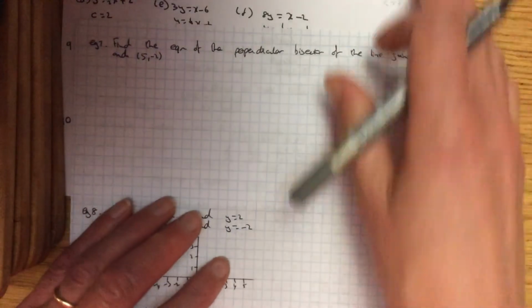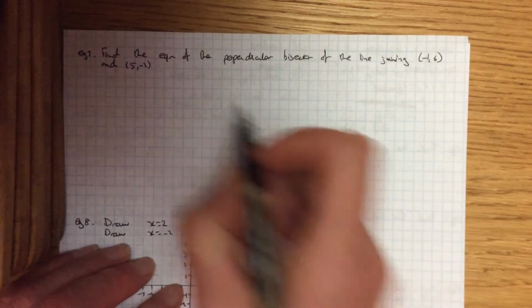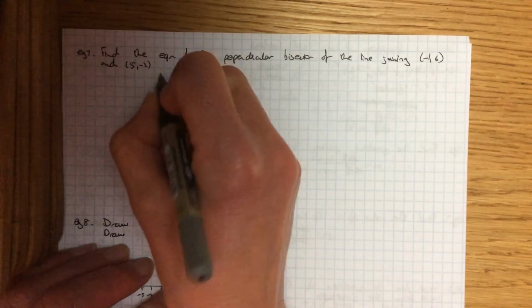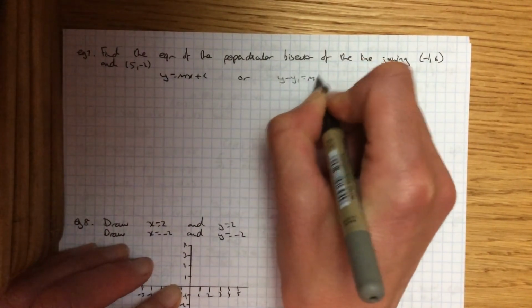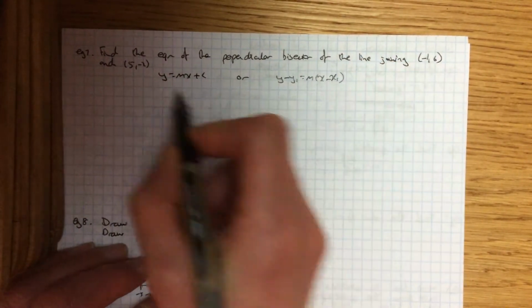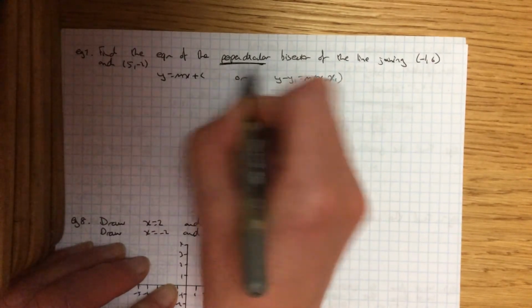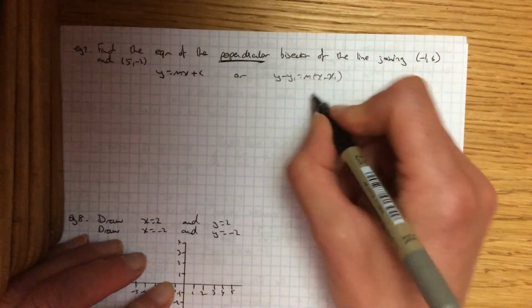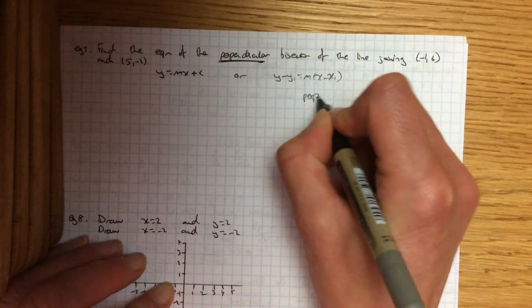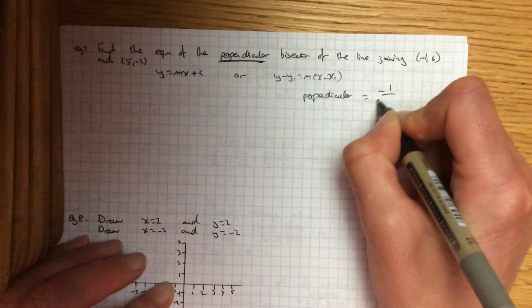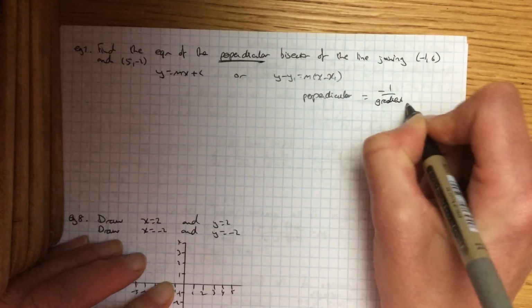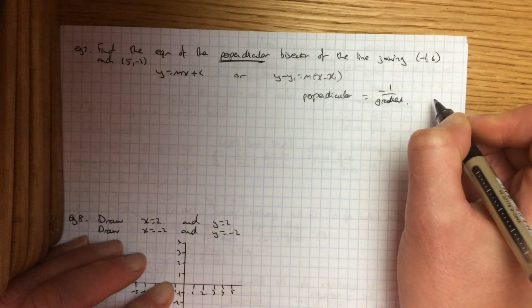Now, two more questions to go. They are tricky. So I'll take my time to get through these. So it says, find the equation. So y equals mx plus c, or y minus y1 equals m(x minus x1). It's looking for the perpendicular. So that's one of those key words. So the perpendicular, we saw over the page there, means it's minus 1 over the gradient. So we need to work out the gradient.